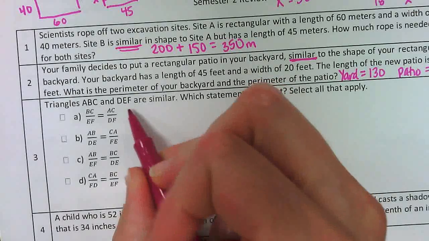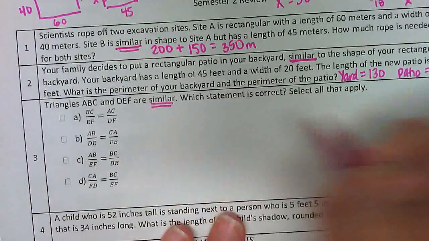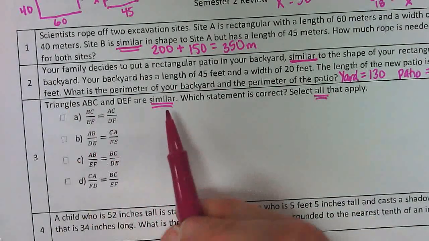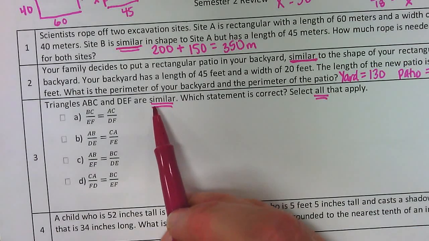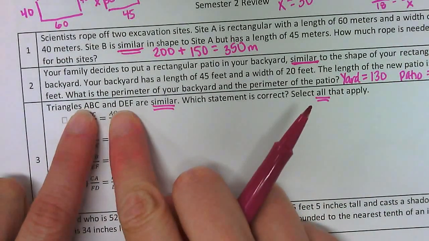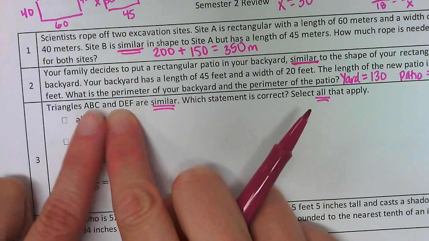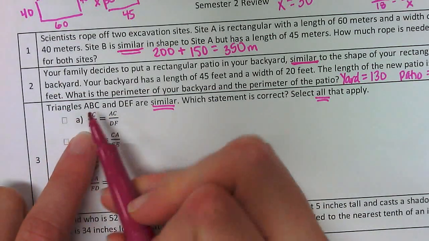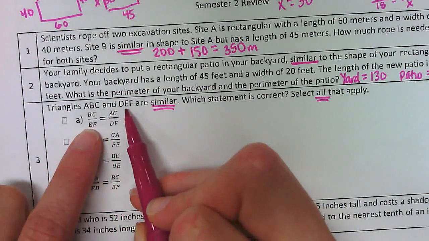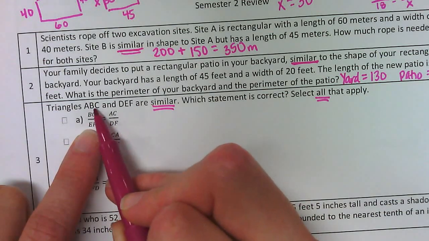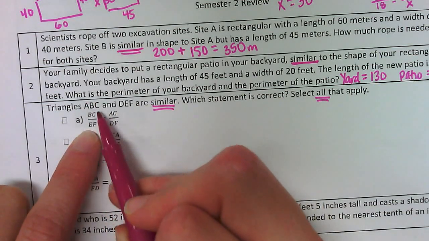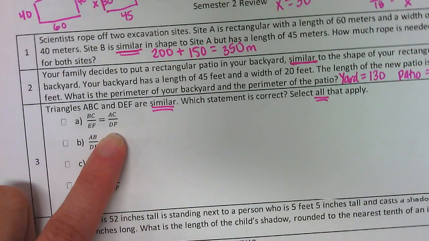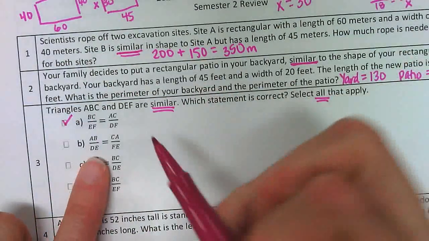All right, next one. Triangles A, B, C, and D, E, F are similar. Which statement is correct? Select all that apply. So when something is similar, they match up. So in these triangles, A and D match, B and E match, C and F match. So we want to make sure these are in the right order. So this says BC and EF. Last two letters, those match up. AC is first and last, DF is first and last. So those match up. So this one is correct.